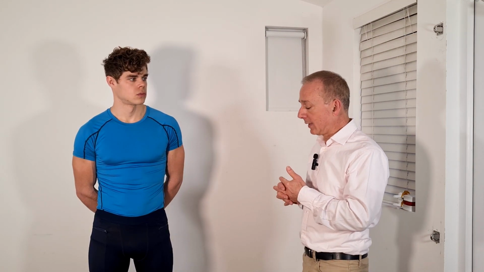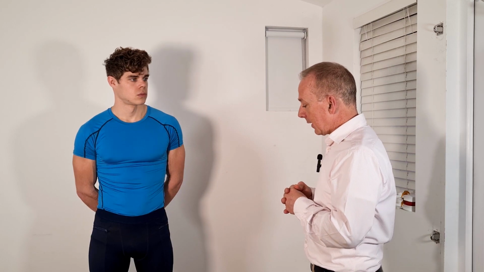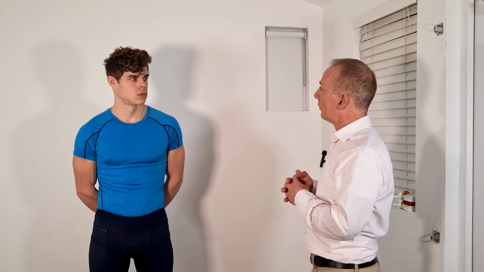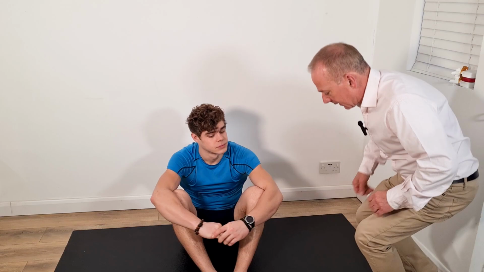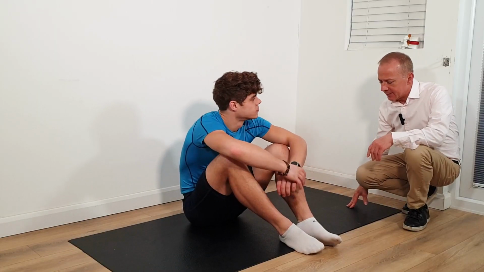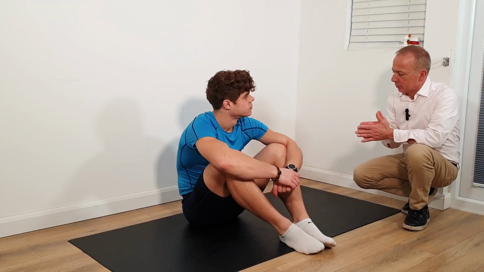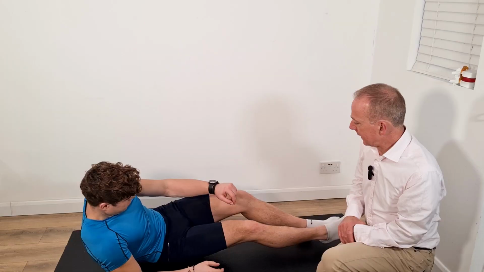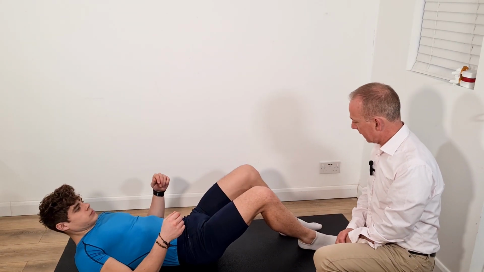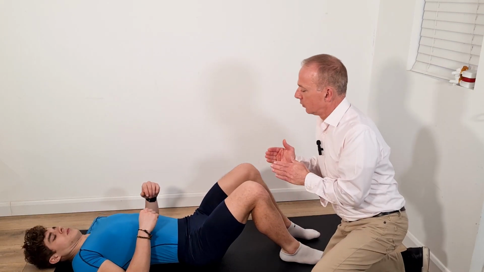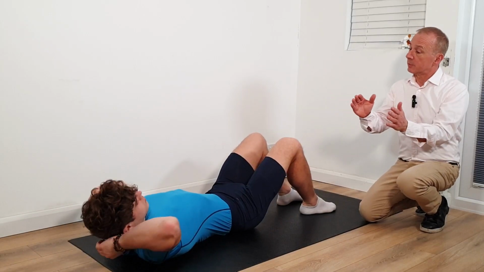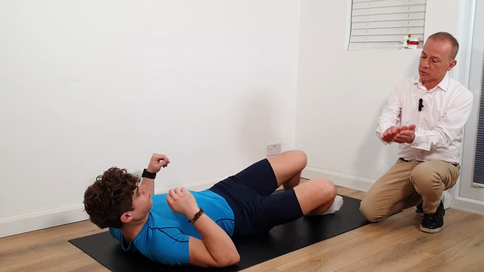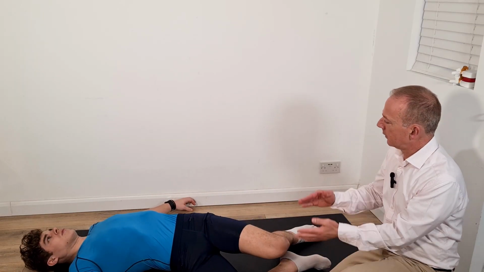So let's begin with some simple exercises, and these involve you lying on the floor. Okay, let's begin our exercises with some very simple pelvic rotation. So can I have you lying on your back? And can I also have your knees slightly bent as you have them now? And what I want you to do is, in slow motion, rock them from side to side. So you bring them gently to one side and then to the other side.